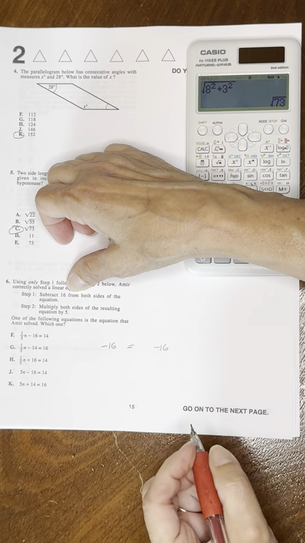Then we multiply that by 5. One of the following equations is the equation that Amir solved. Which one? All right, so first he would have subtracted 16 from both sides. If we're subtracting, that means we're adding. That's the only one that makes sense. Also, by multiplying by 5, you eliminate that denominator, so the solution is H.